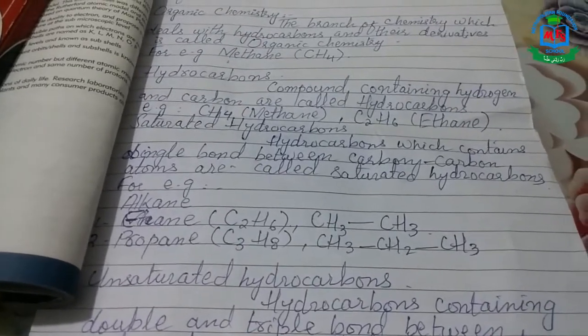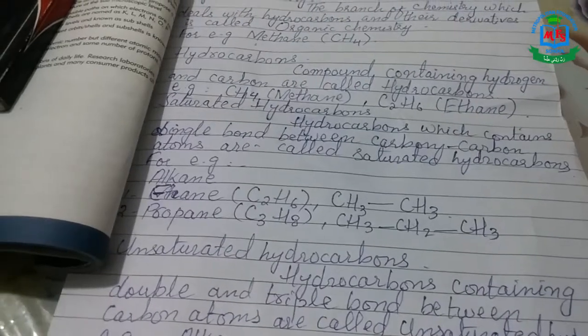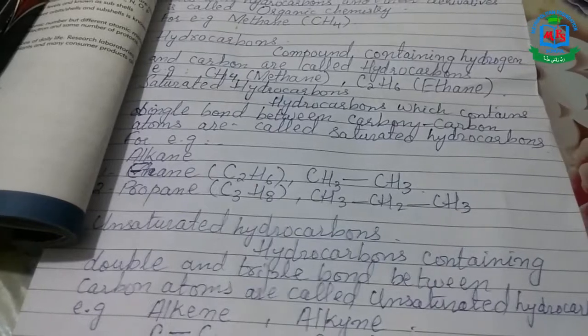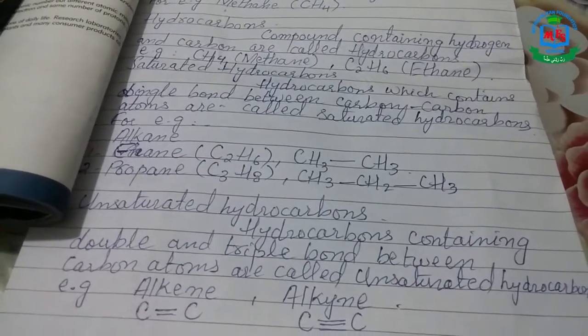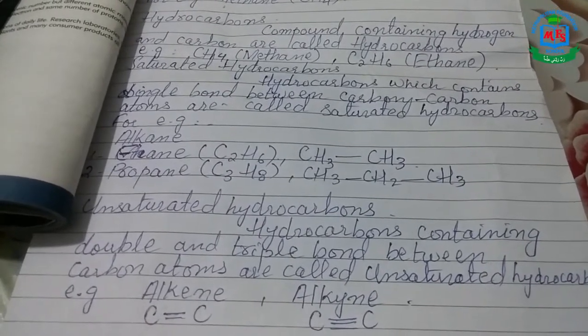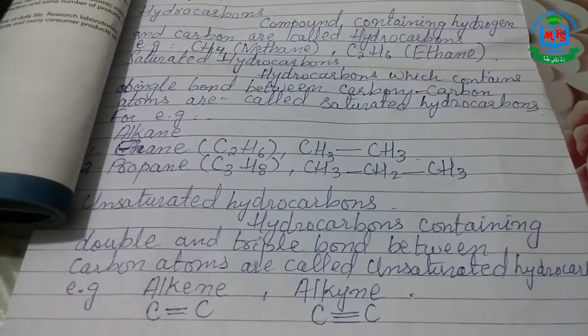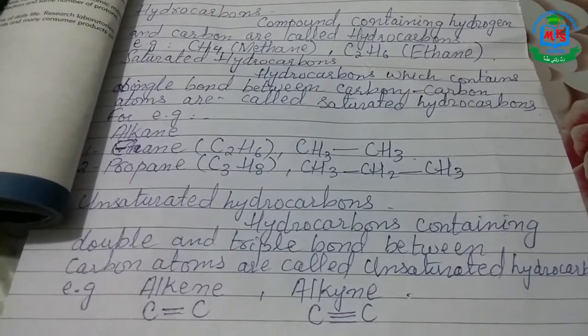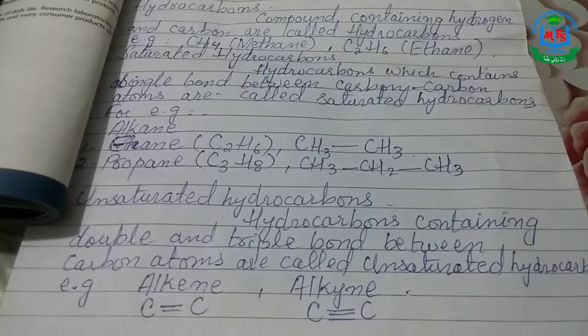What is unsaturated hydrocarbon? Unsaturated hydrocarbons are those hydrocarbons which contain double and triple bonds between carbon atoms. Hydrocarbons that contain double and triple bonds between carbon atoms are called unsaturated hydrocarbons.